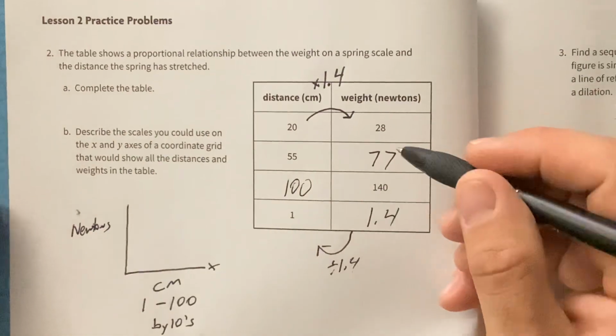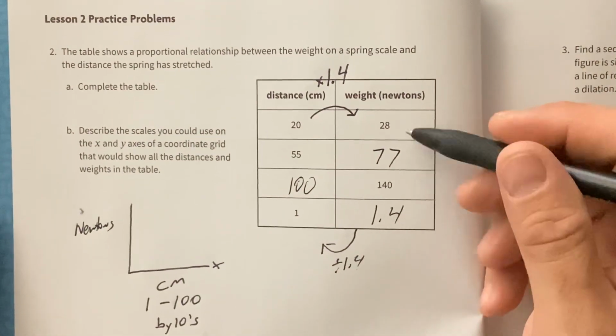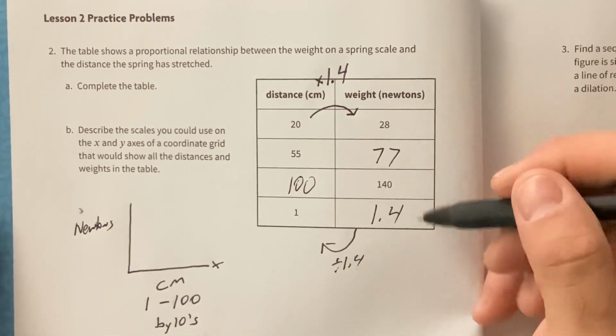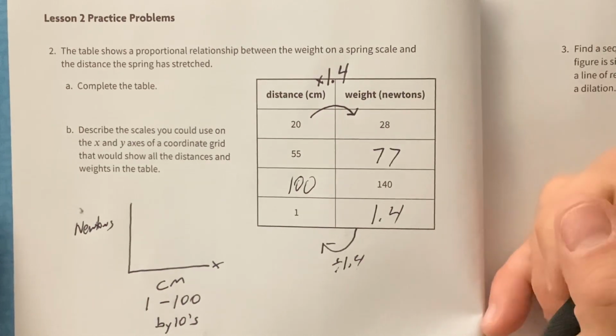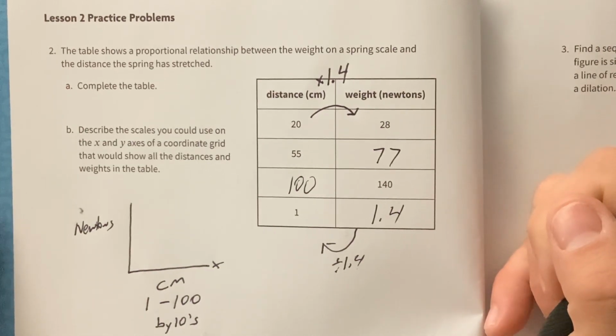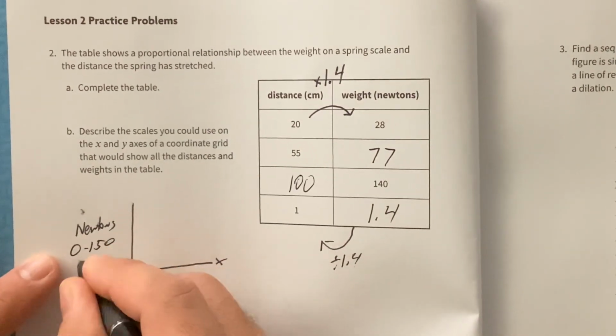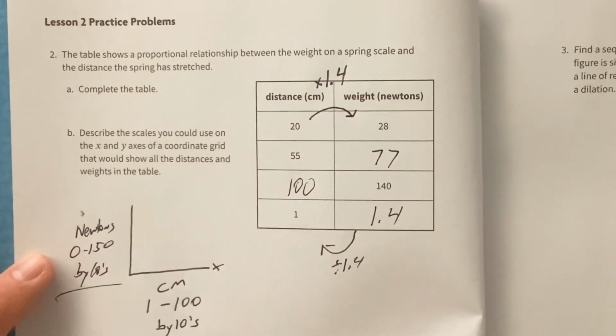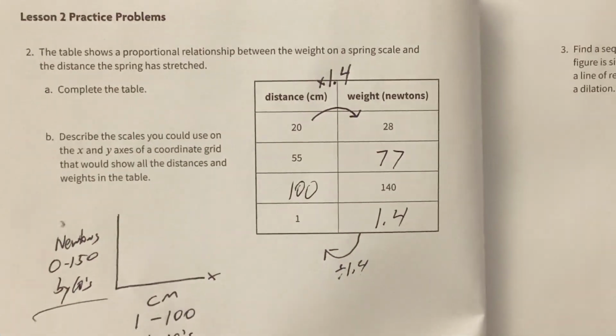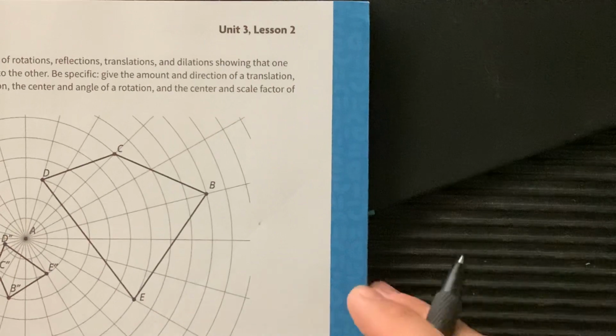What do you think is a good range to go up to on the y side, the newton side here? What do you think? 140? Maybe go a little further, maybe 150. By tens? Again, that would be fine. So just as described. Question 3.